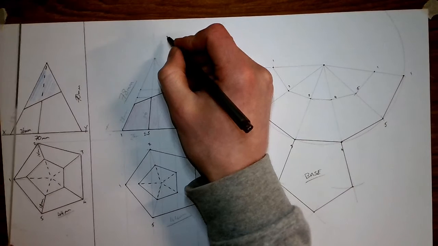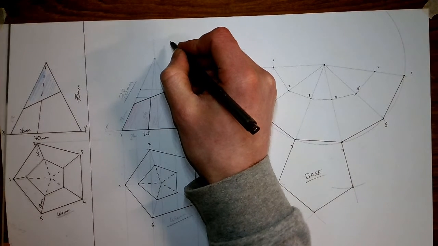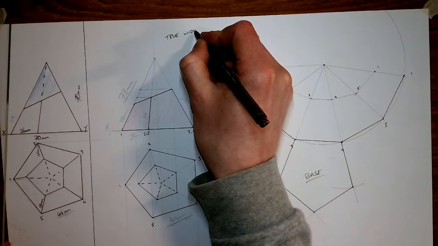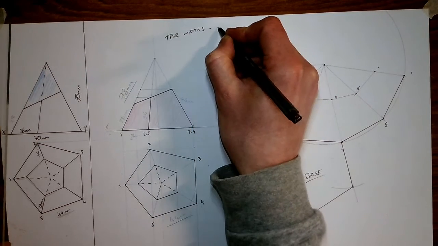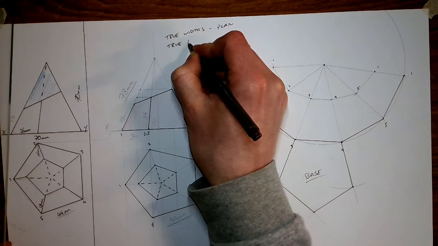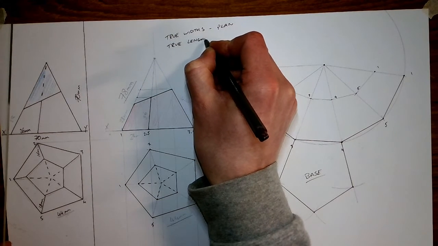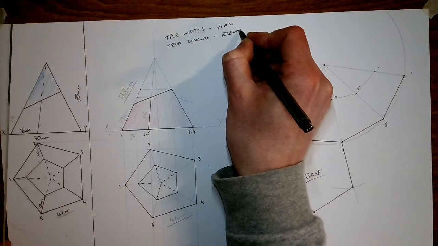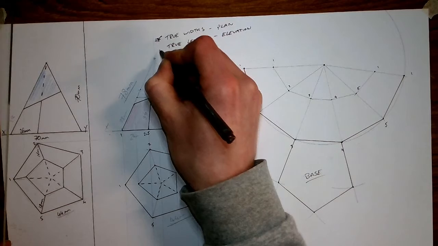You'll see it up here. You get the true widths from plan, and you get your true lengths from the elevation. Just remember that. That'll never change.